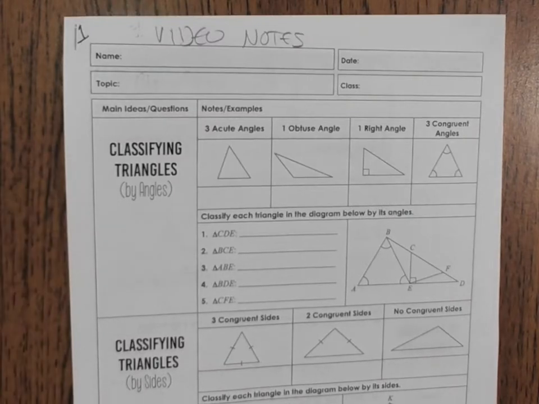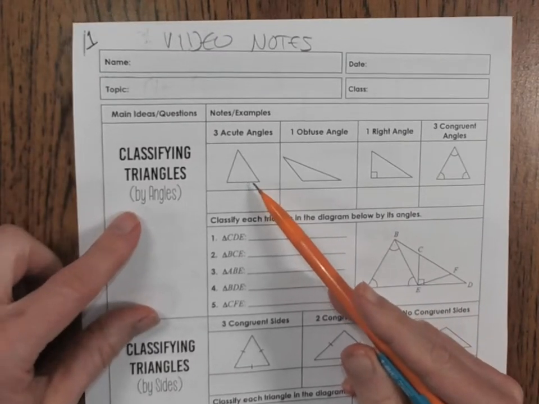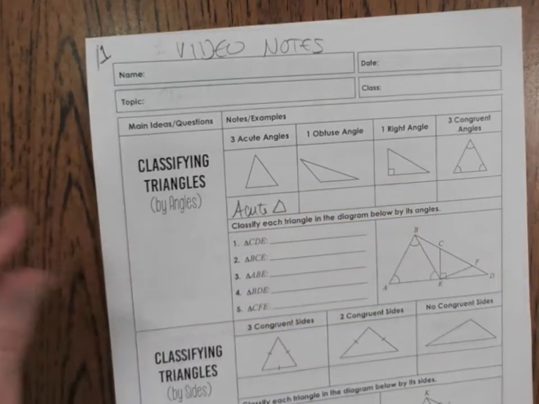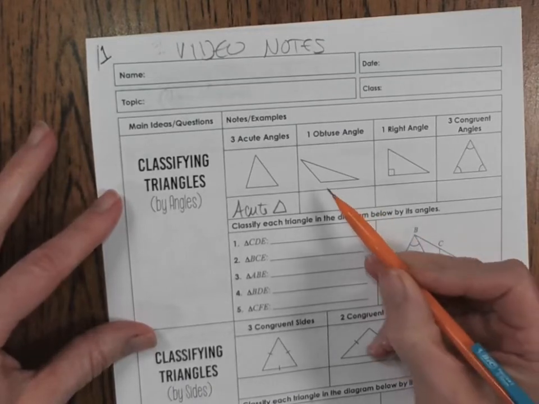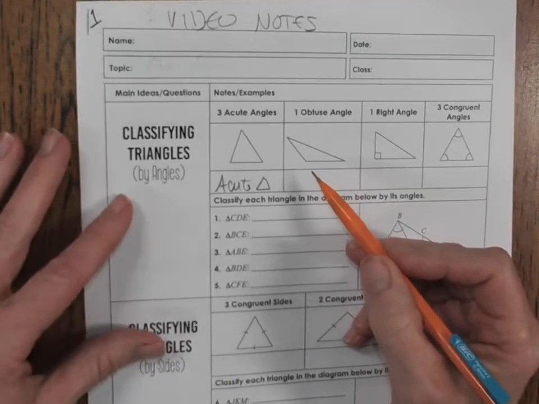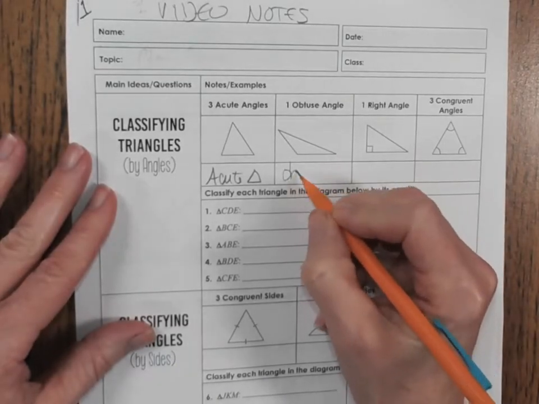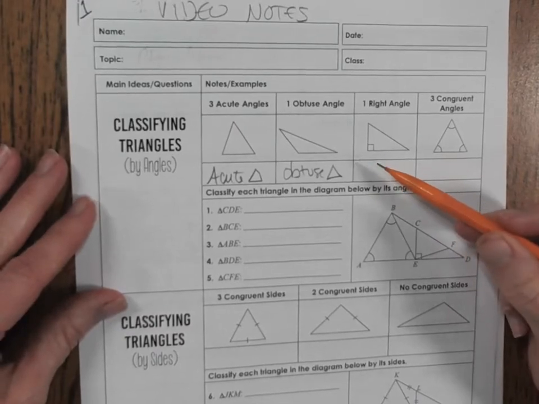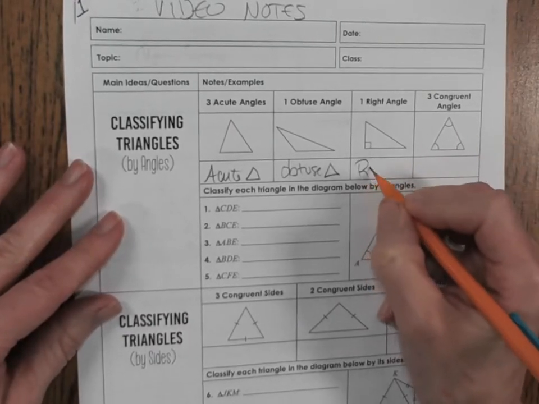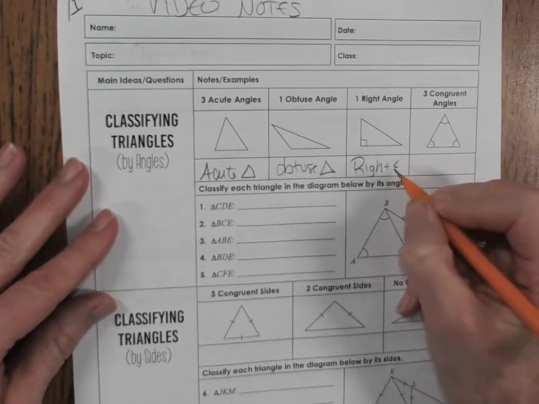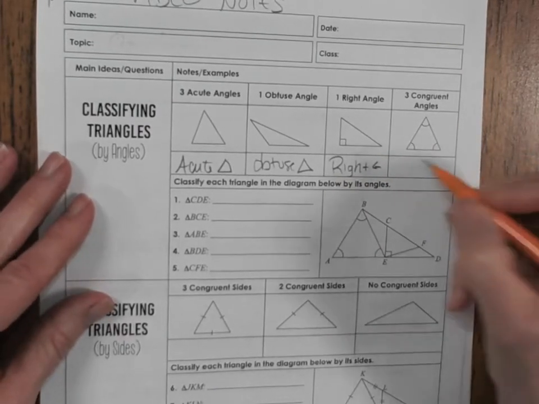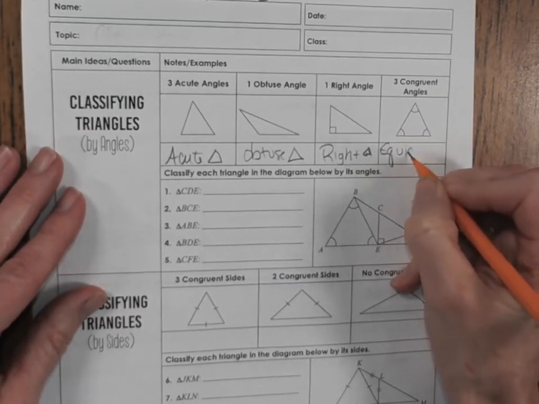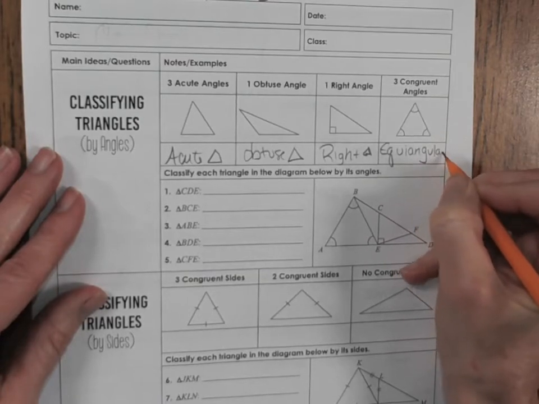And I'm going to give you a few of those to do. Okay, first of all, if I have three acute angles, then that is an acute triangle. Three acute angles is an acute triangle. If I have one obtuse angle, I can only have one obtuse angle in a triangle, otherwise it wouldn't make a triangle. That's an obtuse triangle. If I have one right angle in the triangle, again, I can only have one of those. That is a right triangle. And if I have all the angles congruent, then that is called equiangular. And we already kind of went through that before, but it's a good review.